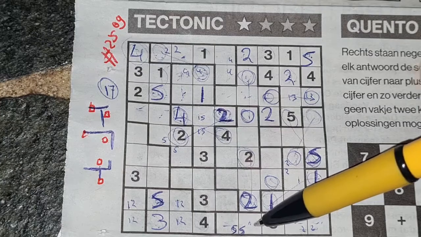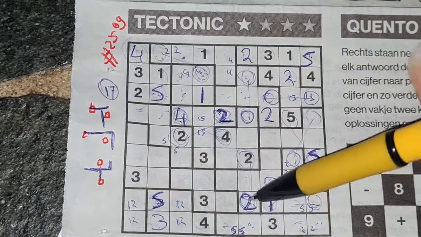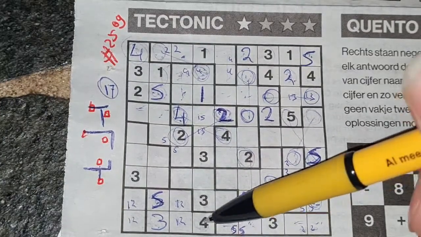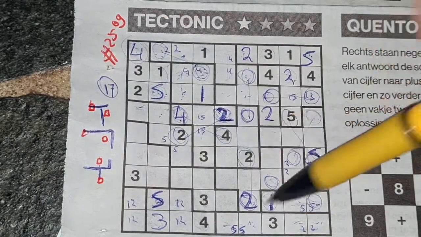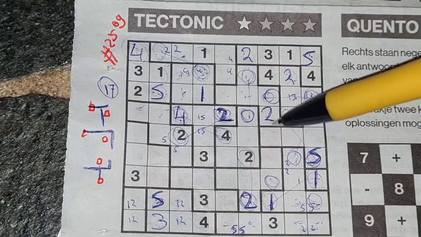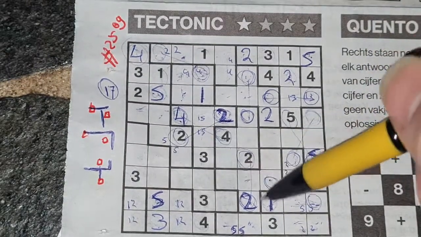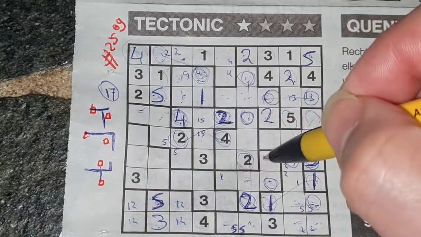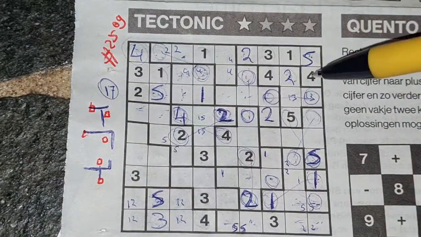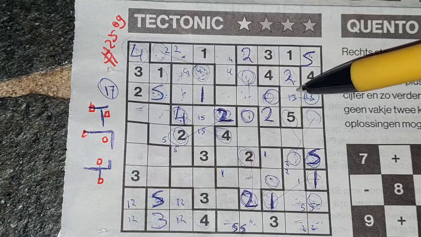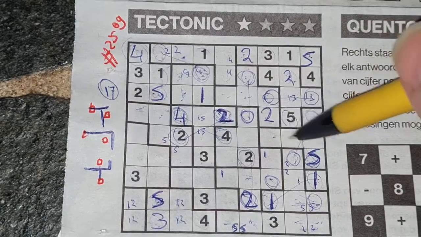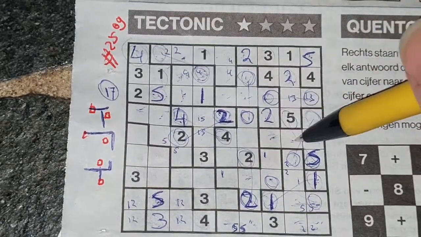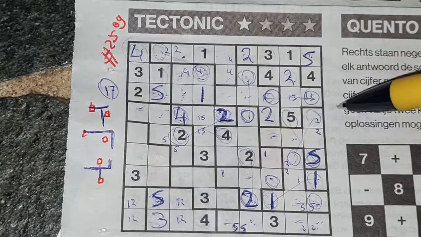I think this box should be a 5 because it cannot be a 1, cannot be 2. Oh, no. The 4, I need a 4 here. I cannot do this. These two boxes cannot be a 1, so the 1 could be here, could be there. Let me think. Those two boxes cannot be a 2, so the 2 could be here, could be there.